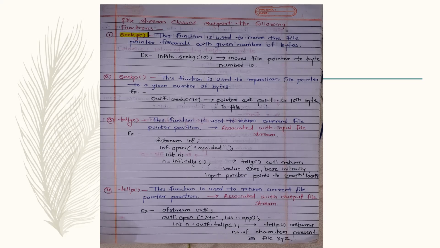The seekg function is used to move the file pointer forward by a given number of bytes. It has the form: ifstream object dot seekg and here we specify the position.